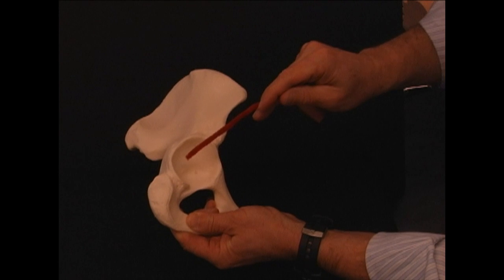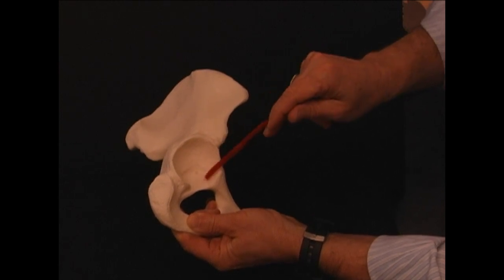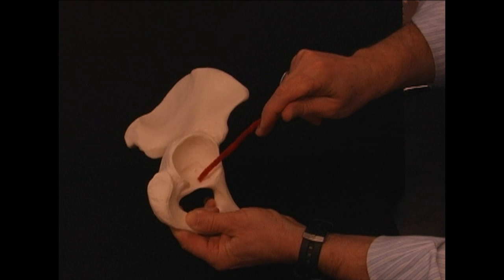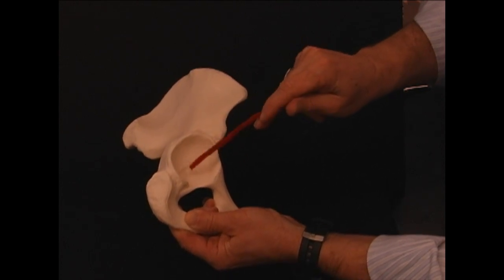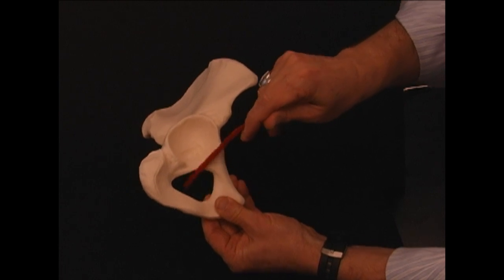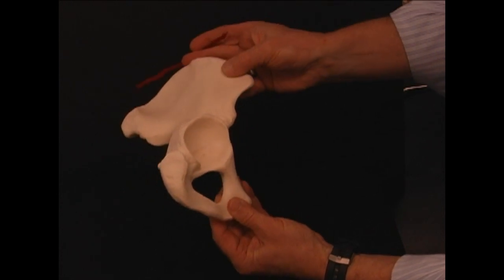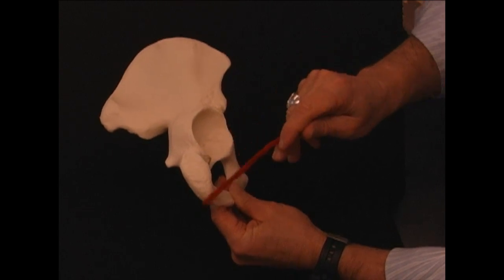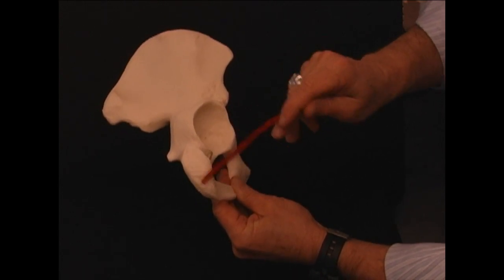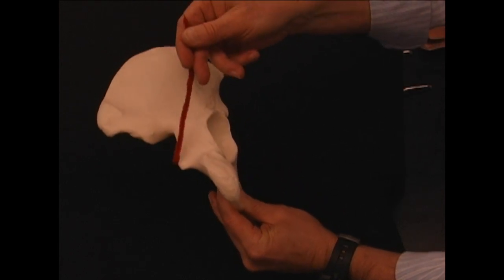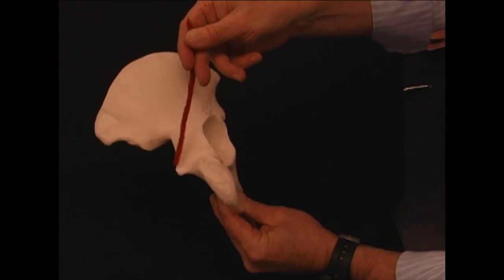Moving down, then, where those 3 bones come together, forms the acetabulum, which means vinegar cup, and the head of the femur goes in there, and then the large opening known as the obturator foramen. In the ischium, we have the ischial tuberosity, this big enlargement, which is really what we sit on when we sit on a chair. We're sitting on our ischial tuberosity, and the smaller ischial spine in the back.